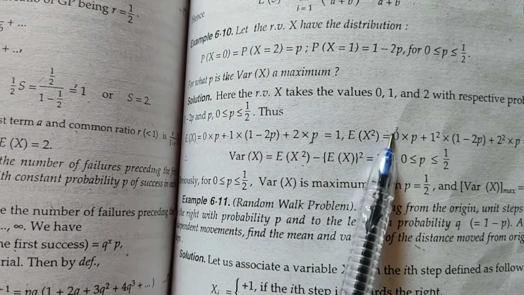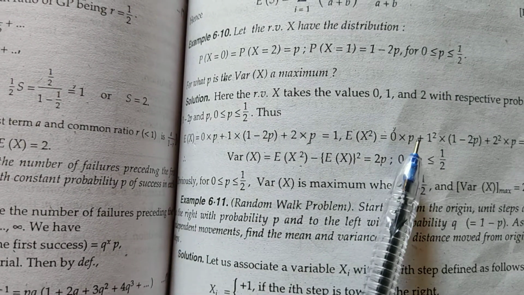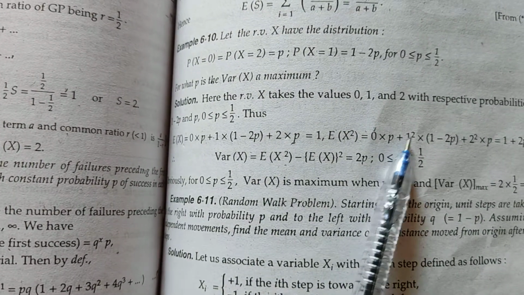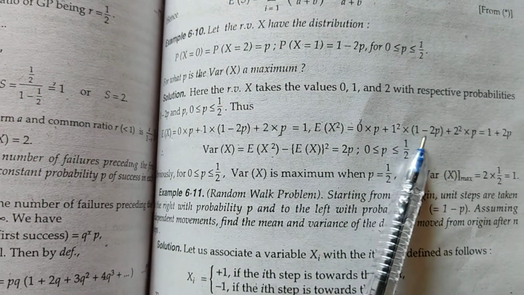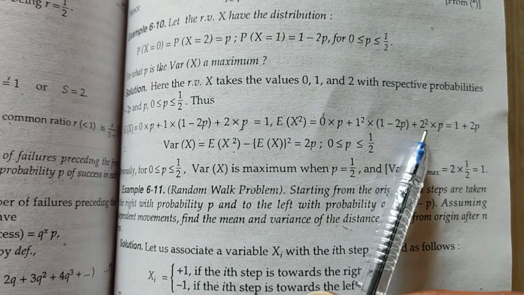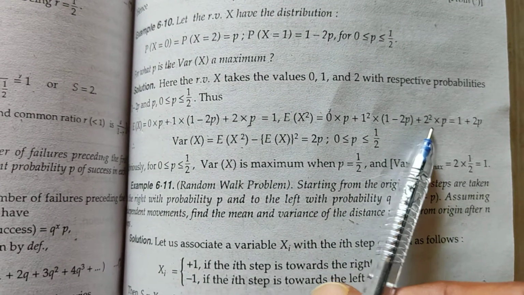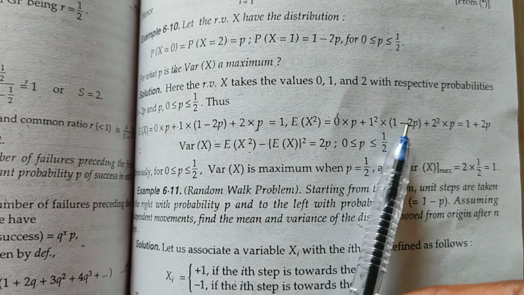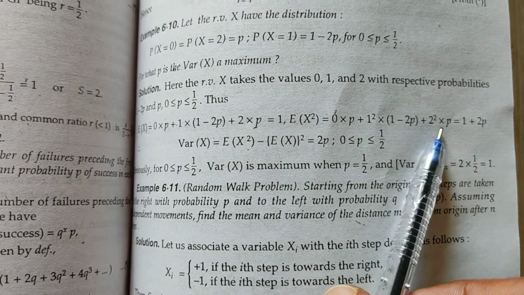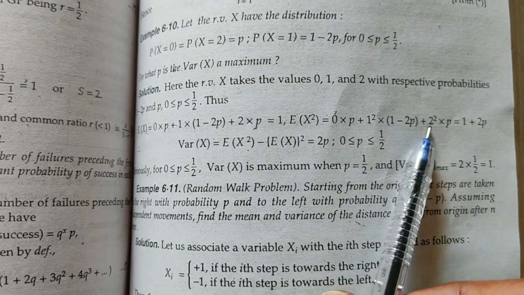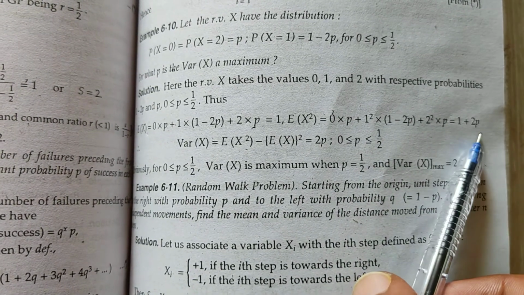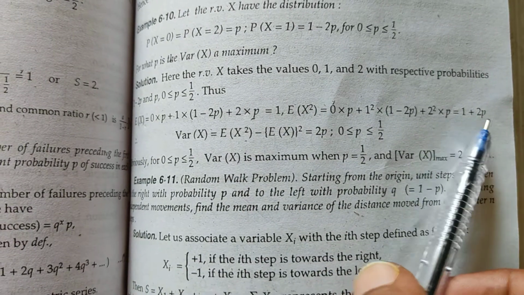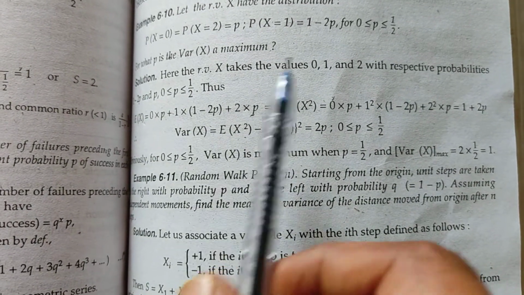Expectation of x square is 0 square, which is 0, into p, plus 1 square into the probability of x equal to 1, which is 1 minus 2p, plus 2 square into p. So the first term is 0, the second is 1 minus 2p, and the third is 4p. 1 minus 2p plus 4p is 1 plus 2p, correct? Variance of x is equal to 1 plus 2p minus 1 square.